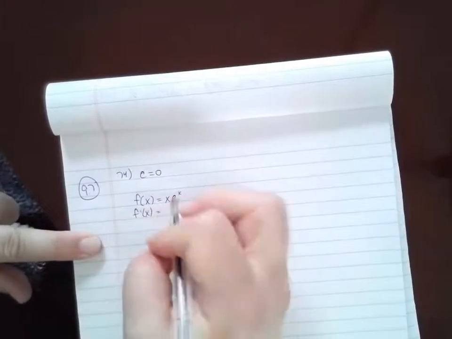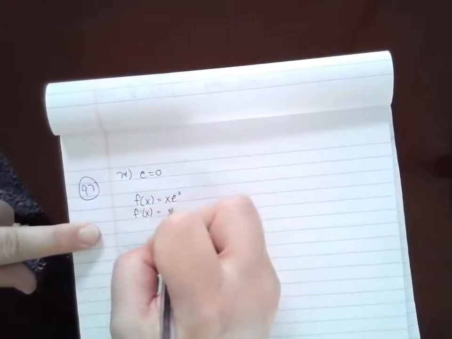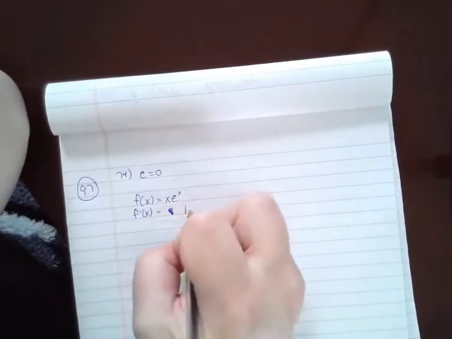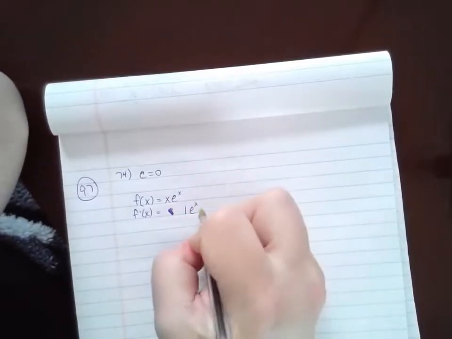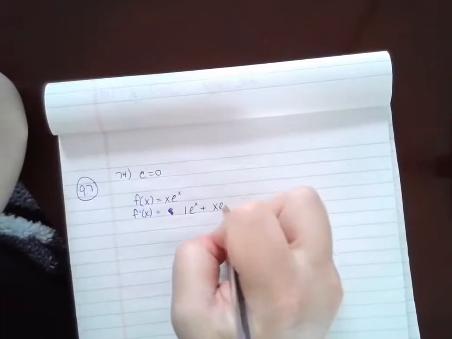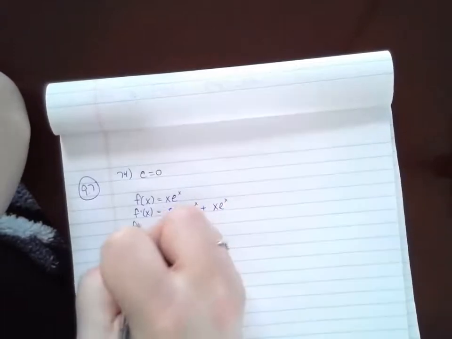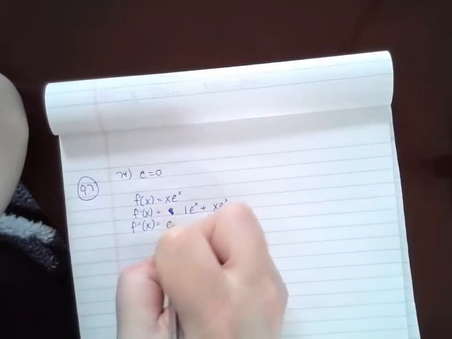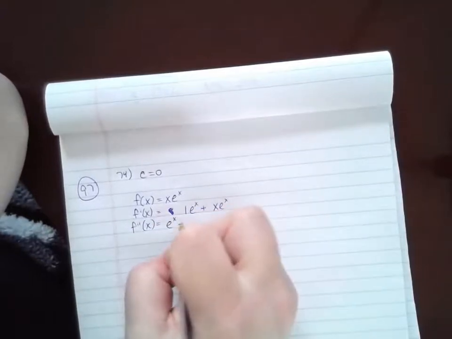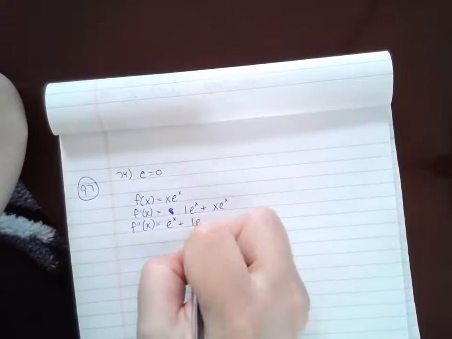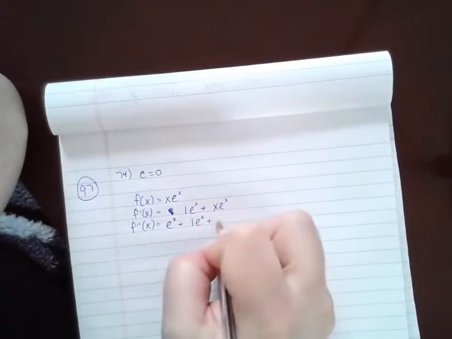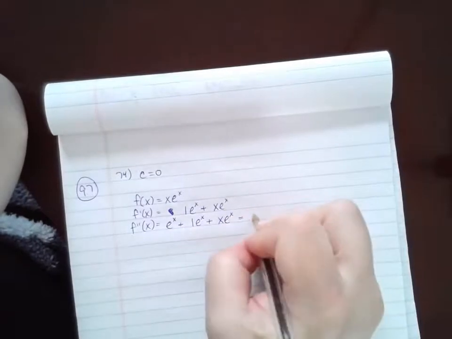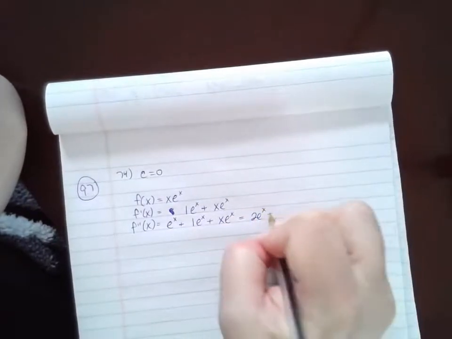The first derivative would be the derivative of the first. I'm going to try and do this the way that you guys learned. 1 e to the x plus x e to the x. The second derivative would be e to the x plus 1 e to the x plus x e to the x, which simplifies to 2 e to the x plus x e to the x.